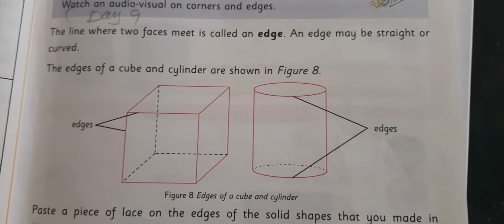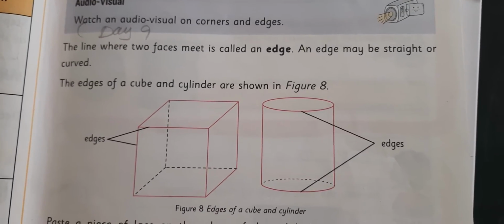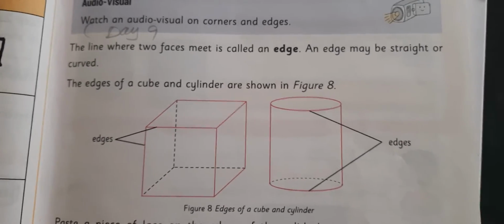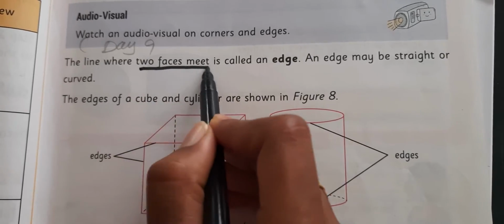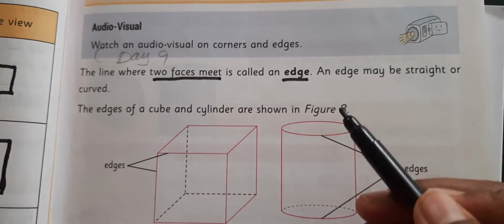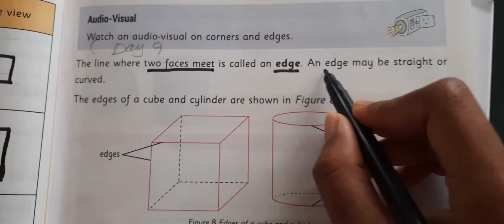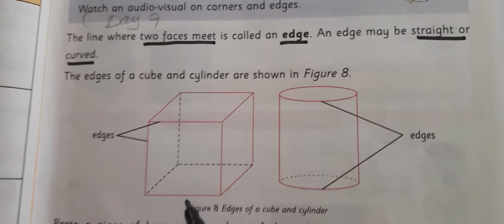Now all of you take page number 15 in your textbook. Those who do not have the textbook, just listen to the class. See there: the line where two faces meet is called an edge. Underline these words, ma'am. An edge may be straight or curved. Okay, so see this example.